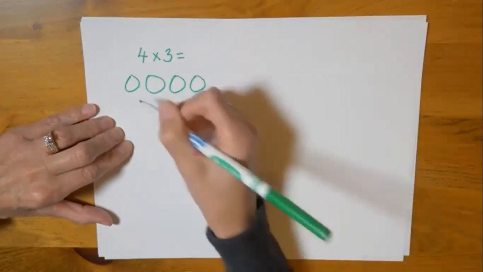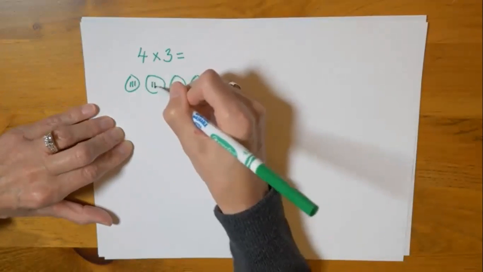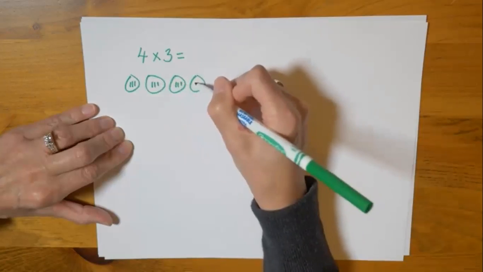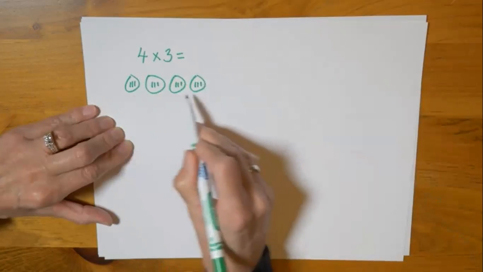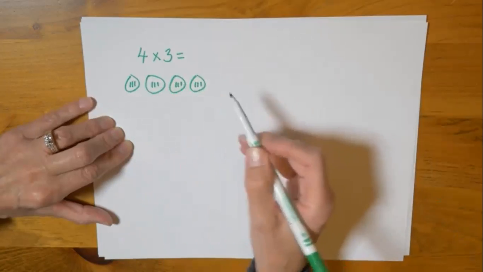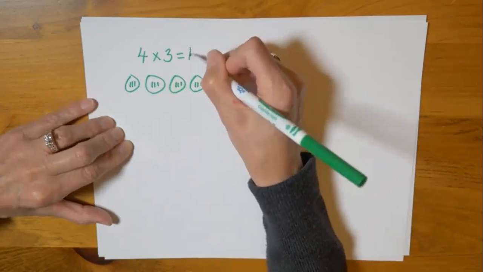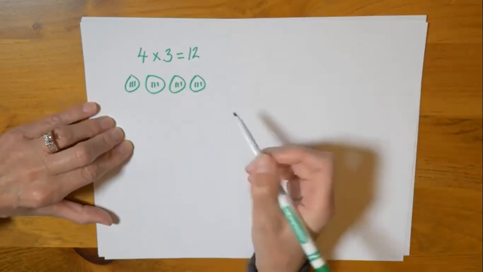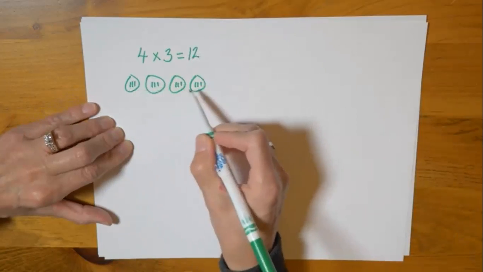There's my 4 groups, and I put 3 somethings in there, in this case lines, and then I count up what's inside, and my answer is 12. 3, 6, 9, 12.